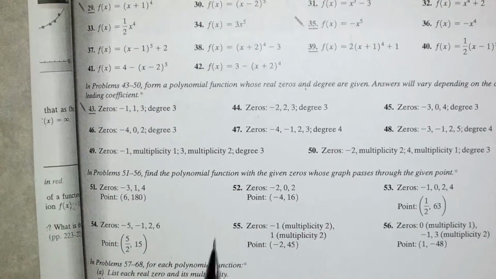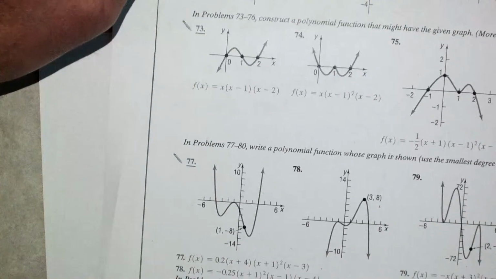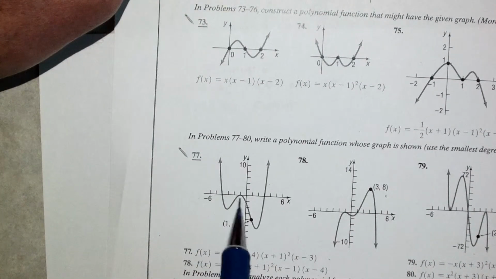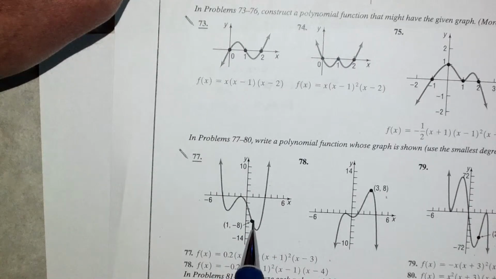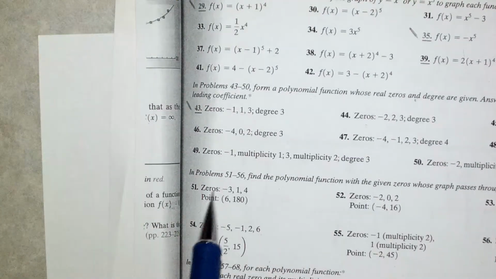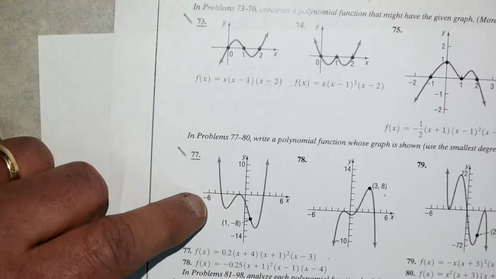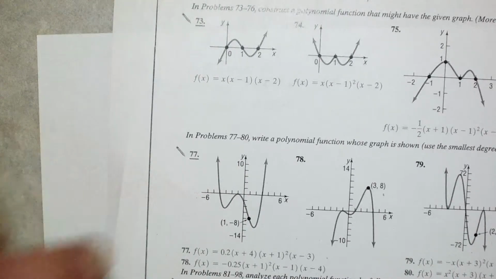And then we could be given that same kind of information in a different problem where it's not stated in a list, but we have it from a graph. And that would be a problem like, say, number 77, where we're still being given the zeros, and we're also being given a point that the function goes through. And our job in both cases, whether we're given that information as a list, where we need to find a function that goes through these zeros and this particular point, or we're given those zeros and a point as a graph, is to find the function that would fit that information.